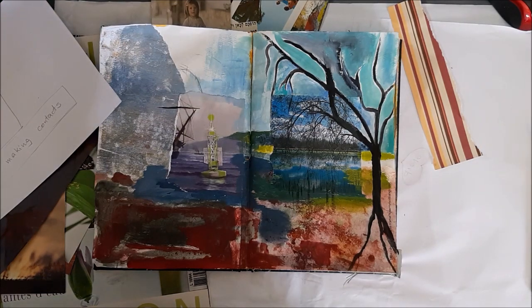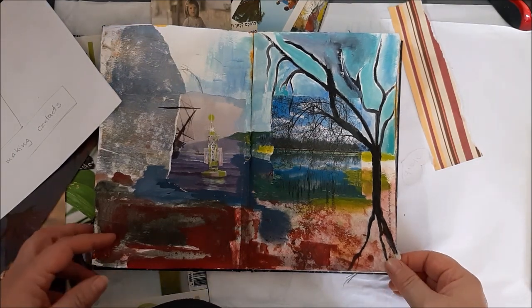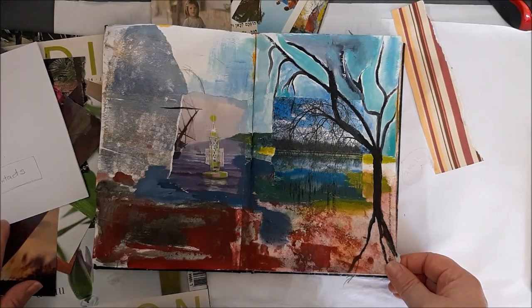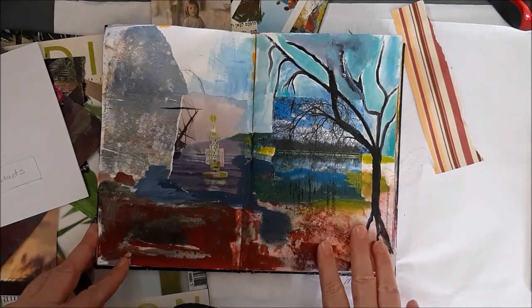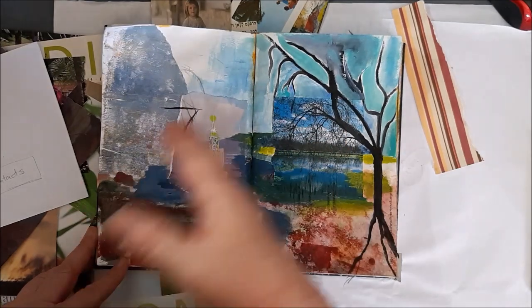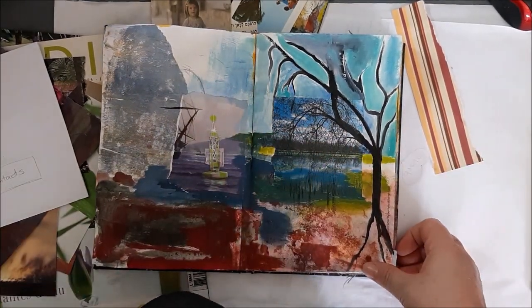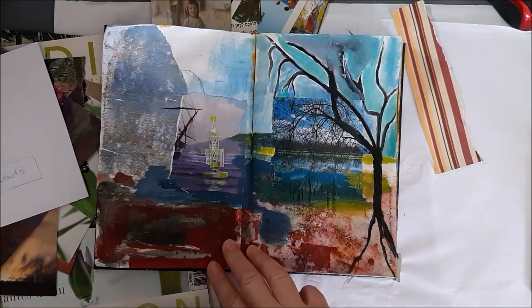And after that, what I do is making contacts that bring some interest into the spread, make your eyes travel and try to understand the connections, what it means for me, what it means for the viewer.